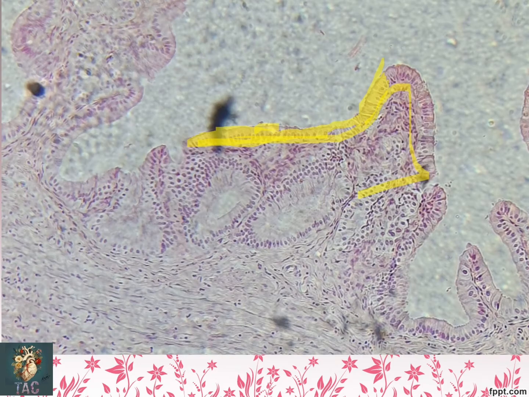And the second important point you should notice is that basally placed elongated nuclei are present. So this is a beautiful slide for simple columnar epithelium, actually the tall columnar epithelium. So this is all lined by the simple columnar epithelium. This is one of the beautiful slides of simple columnar epithelium.